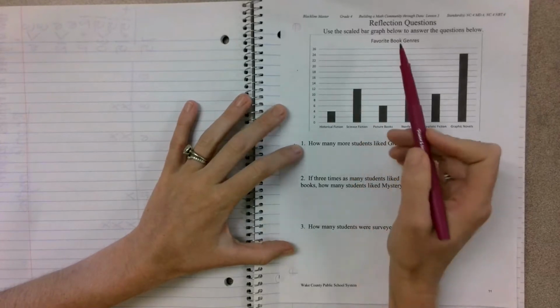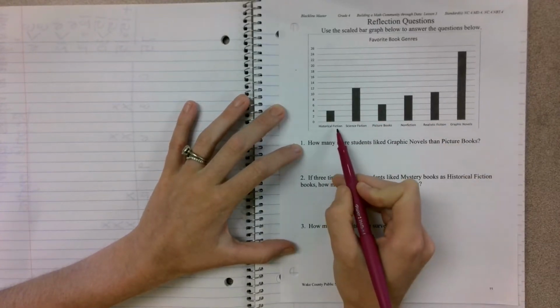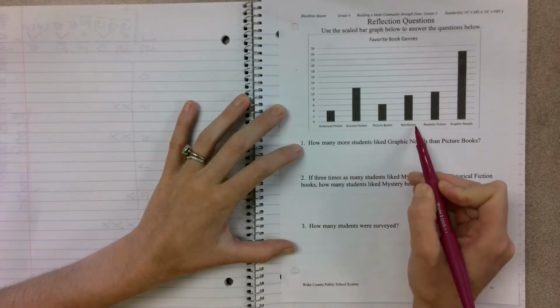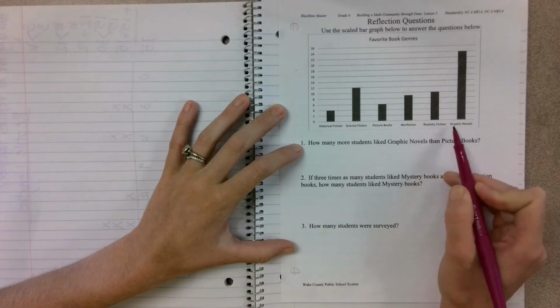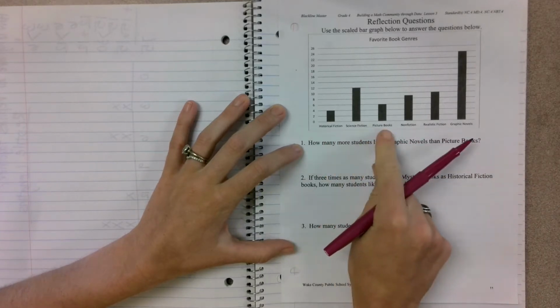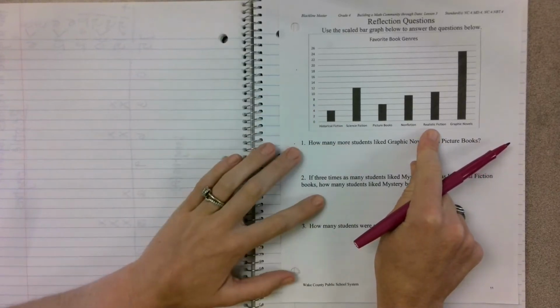So it says favorite book genre, and it says historical fiction, science fiction, picture books, nonfiction, realistic fiction, and graphic novels. So all of those down there are telling me what that bar represents.